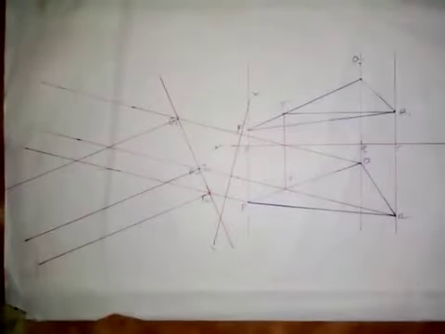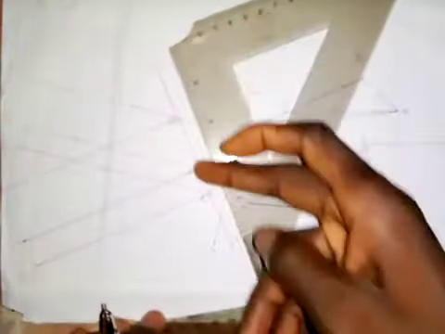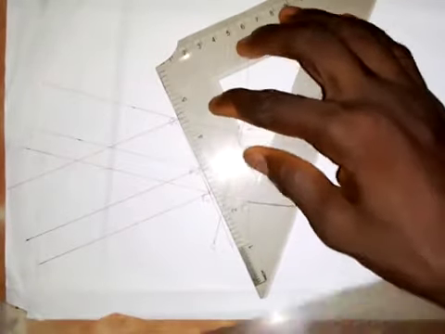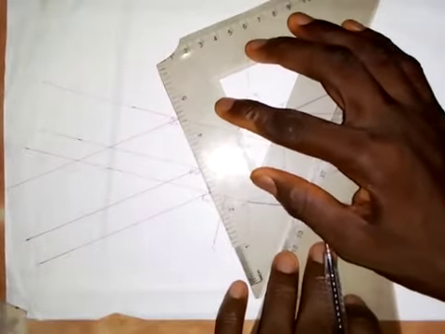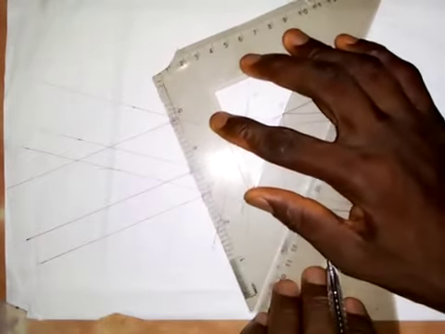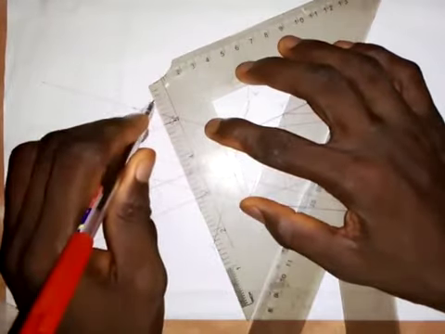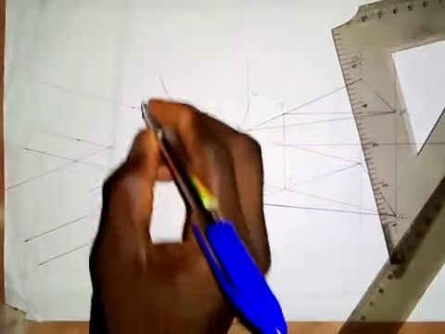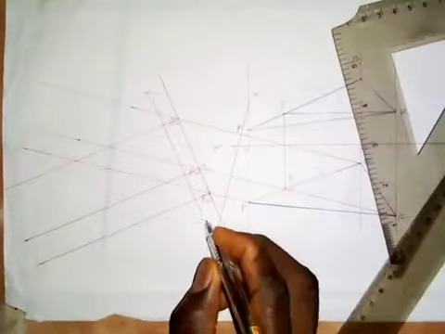The next thing that we are going to do is draw a line parallel to this line at any distance. So we have it here. I will support it by putting the set square on the line, setting it like this. I will shift it a bit. This is okay, I like it like this. So I will draw this line like this. This line is X2, Y2.